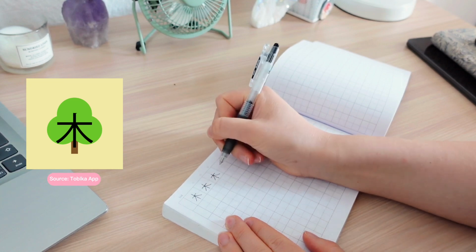And that way you always have a memory aid to remember how the kanji looks. And it also helps you to remember what the kanji means, because it actually also means tree. And studying kanji that way is a really fun and easy method, especially when you're first starting out and want some motivating and fun pictures to study with.